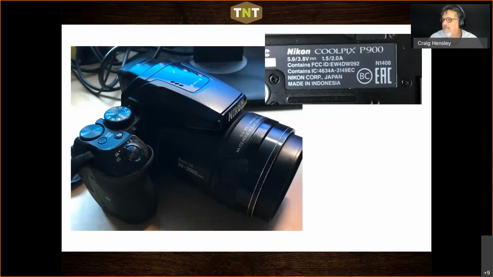It's a Coolpix P900. Nice thing about this is it's got a heck of a macro lens. So if you just watch here, let's see if I can get it to work for you. Oh, come on. Why aren't you working? Of course it's not going to work, because why would it want to do that? Oh, there's no card in there. But the macro extends out about that far.